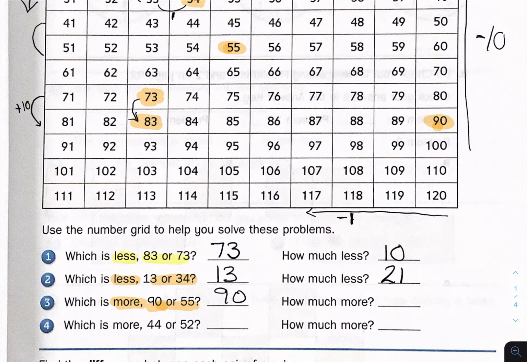And how much more? Well, this is when we get to use our skip counting on the number grid. So let's start by doing tens. I think we can do a couple jumps of 10. So let's see, there's 1, 2, 3, and I can't go any further because I'm going to go past the number.